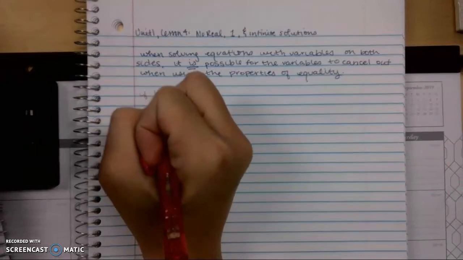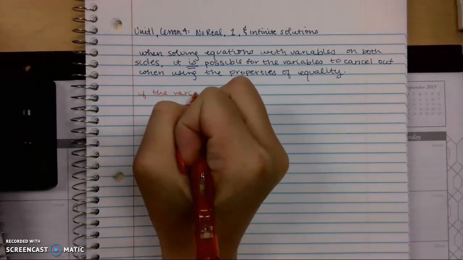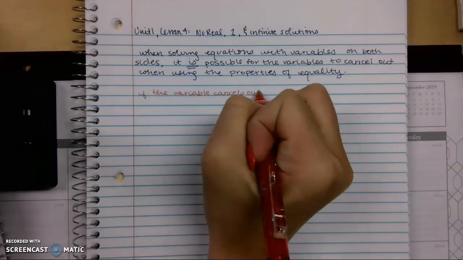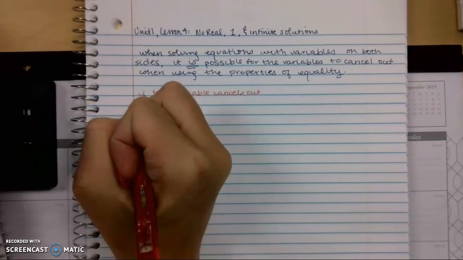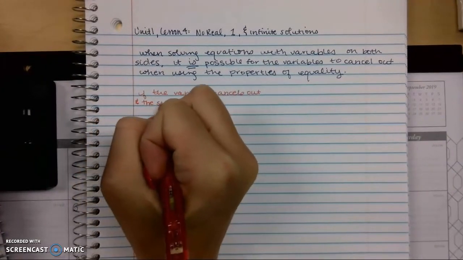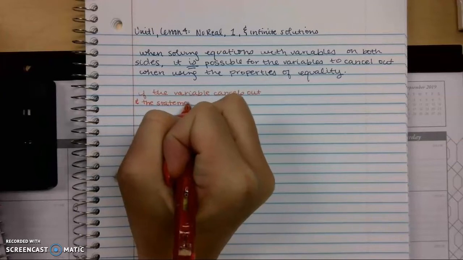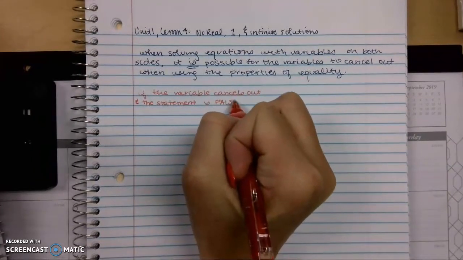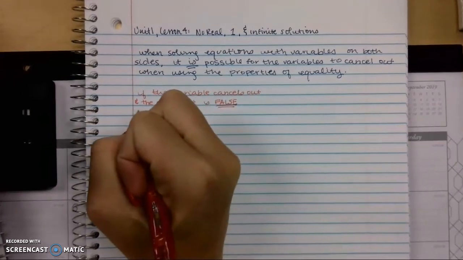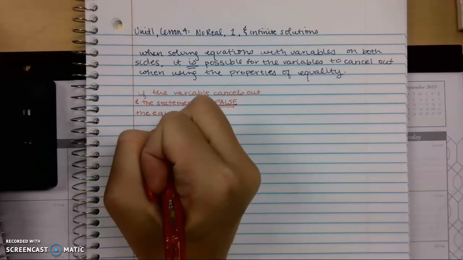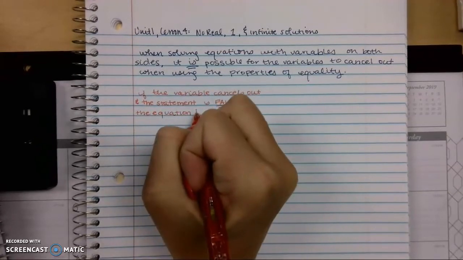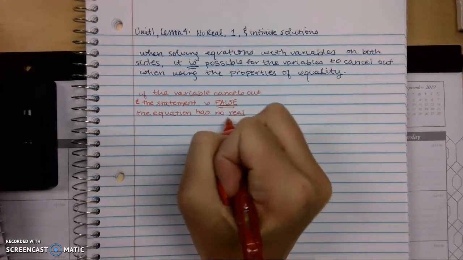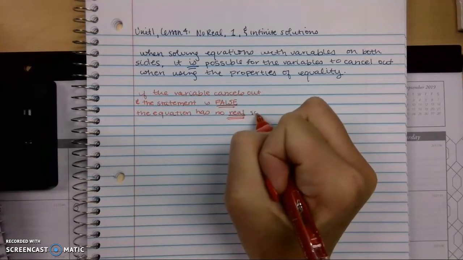So if the variable cancels out, and the statement, so whatever you're left with, the statement is false, the equation has no real solution.